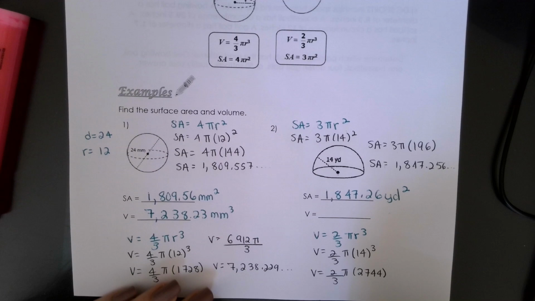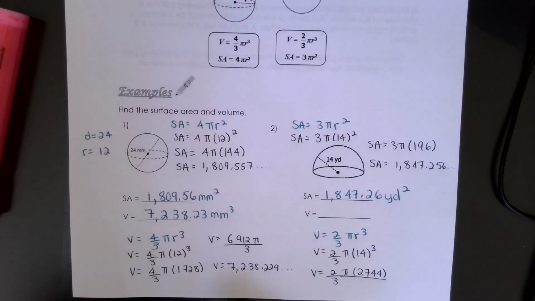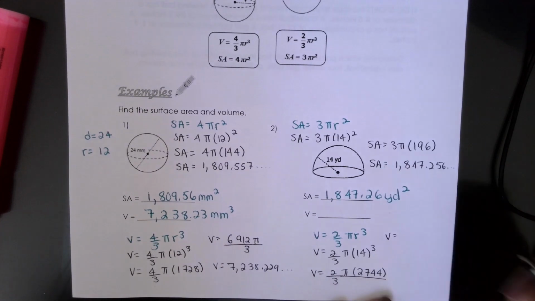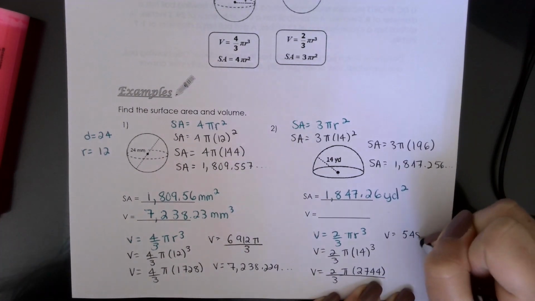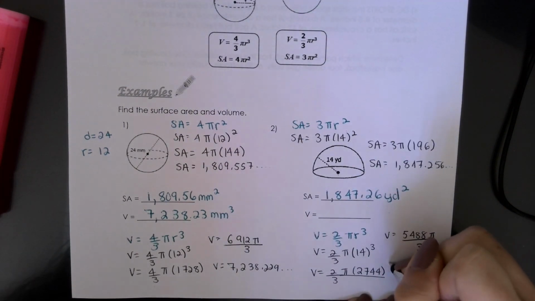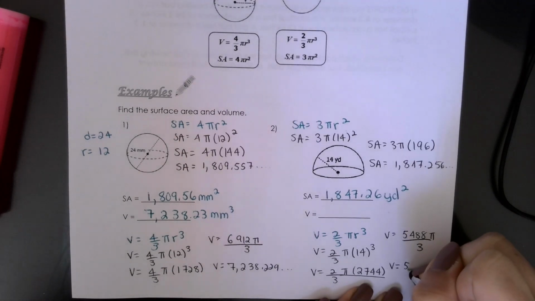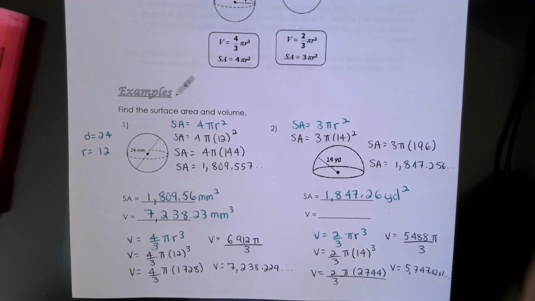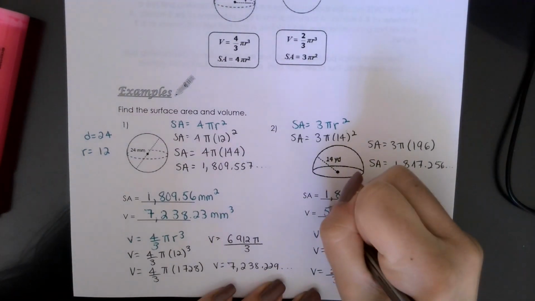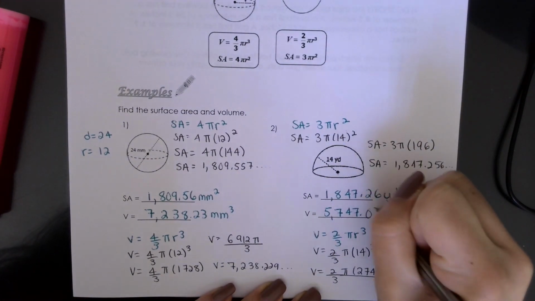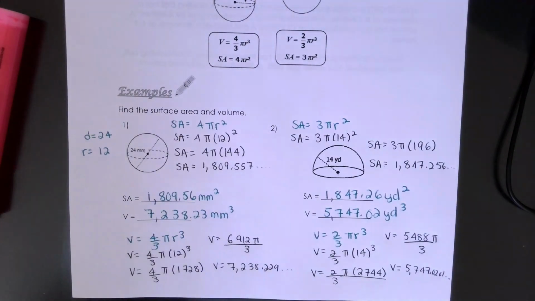Now right at this step, if you want, just extend your fraction. Because that way you know you're multiplying everything and dividing by 3. So I'm going to multiply 2 times the 2,744. So I'll get 5,488 pi divided by 3. So when you do all that, your volume is going to equal approximately 5,747.0201, and so on. So again, I'm rounding to the nearest hundredth. So I'm going to have it at 5,747.02 yards, but it's going to be cubed because it's dealing with volume.